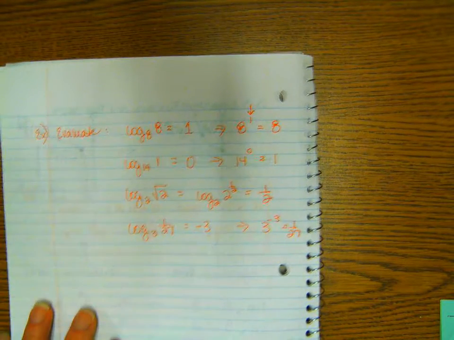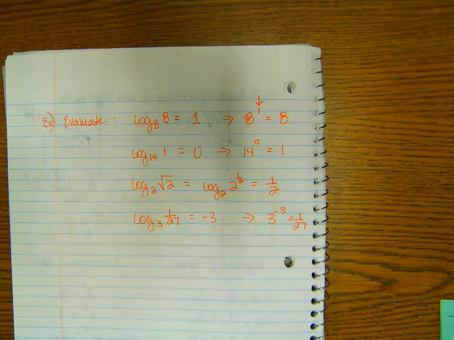We'll do some more of that in a second. Would you guys take out your calculators, please, and on your calculator, let's find the two more things.